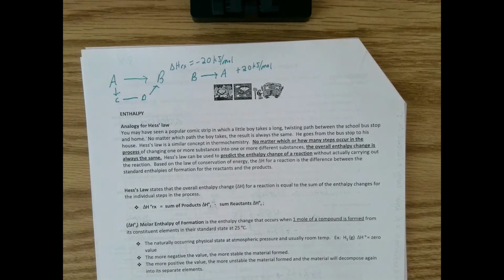So then, the sum of the products. Before we just said products minus reactants.